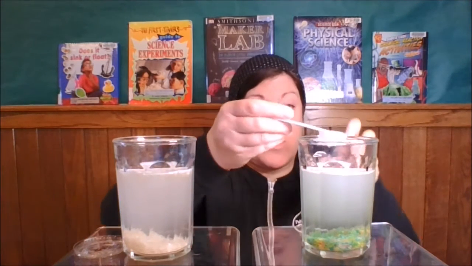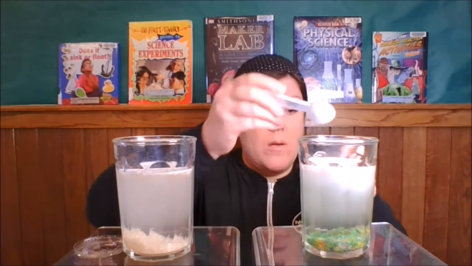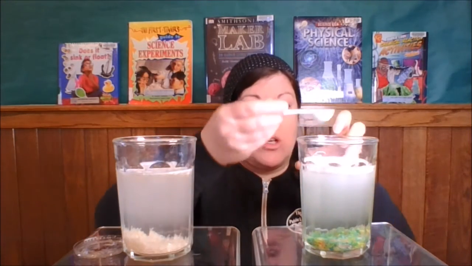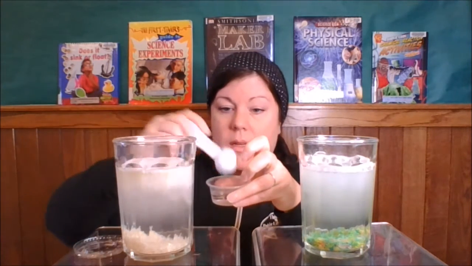Vinegar. Again, keep it the same. So I'm going to use a tablespoon. So I'm going to use 1, 2. Then I'm going to use 1, 2.